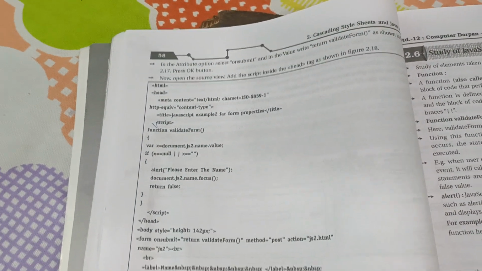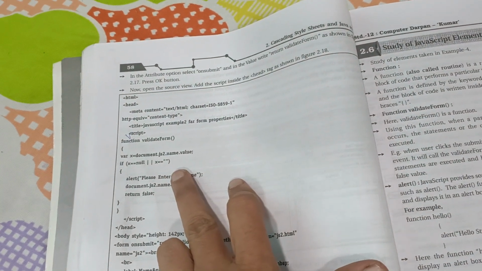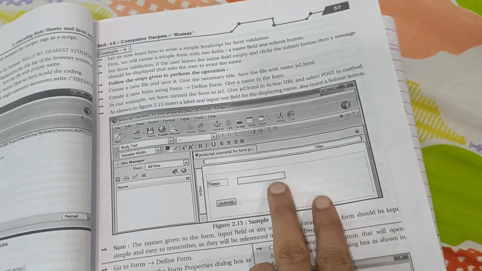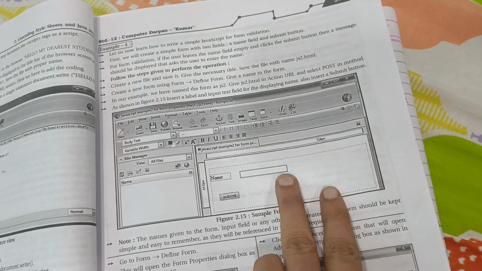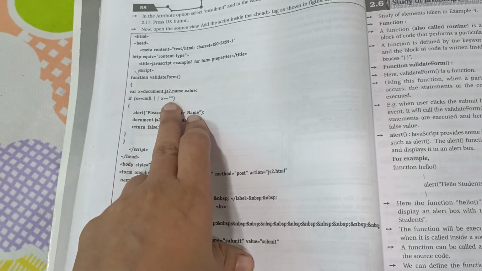Now we need to check if x equal to null or x equal to double quotation, that means null. Null means left blank. Right now this text box contains no value, so in this case we need to set if x equal to null.